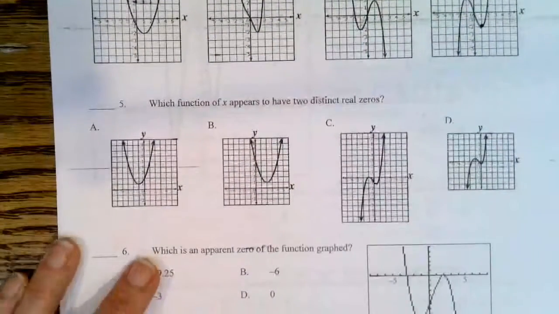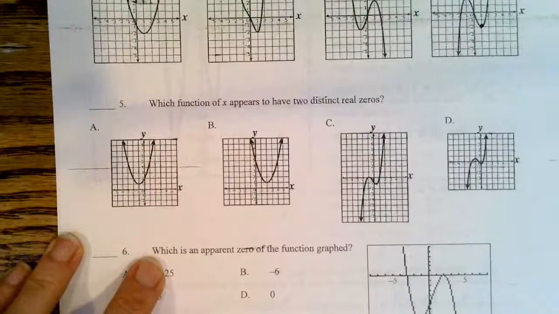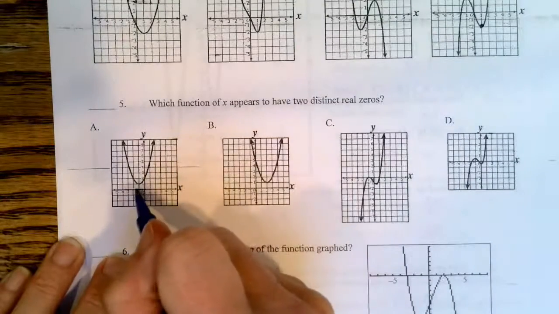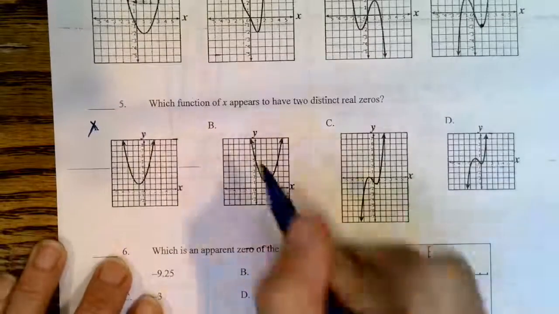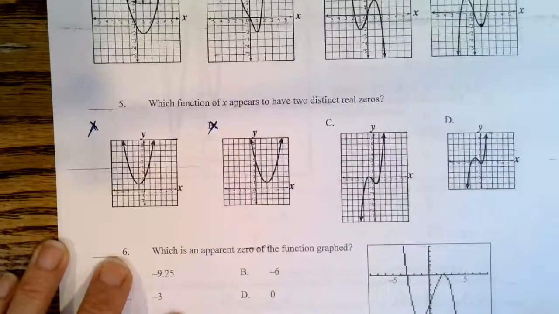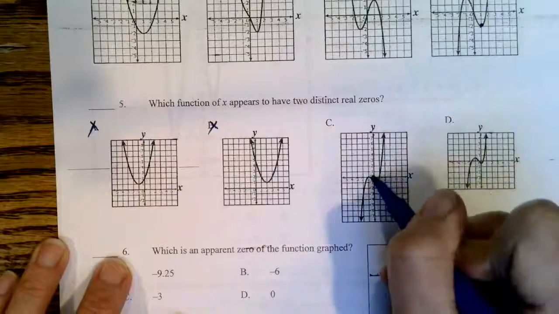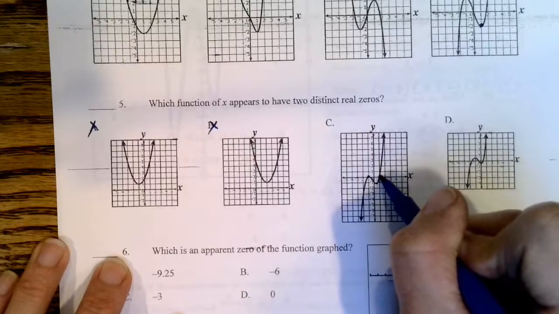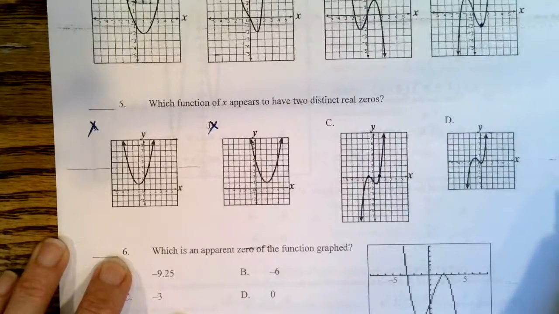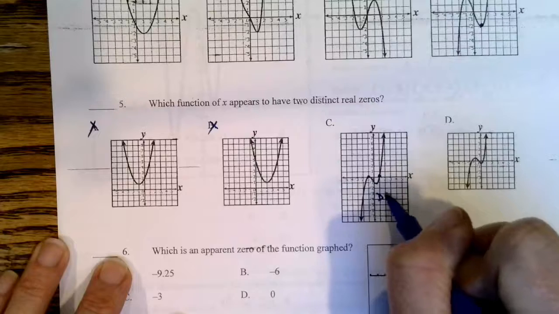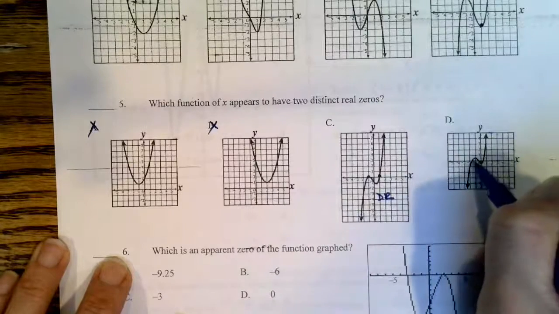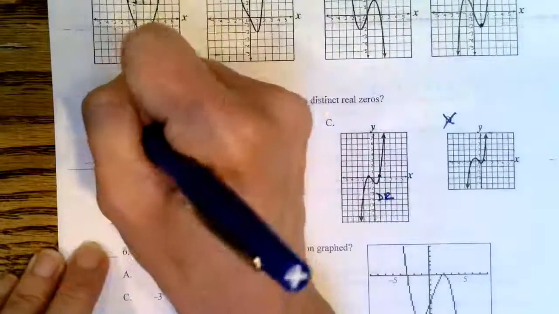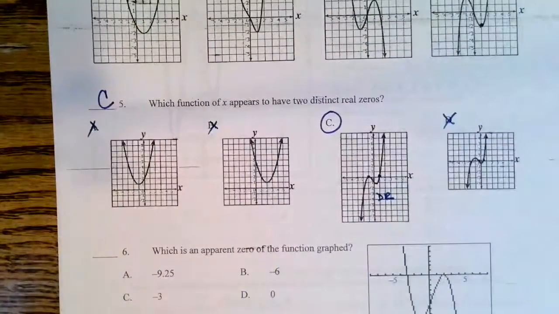All right, which function of x appears to have two distinct real zeros? So this is imaginary, it never crosses the axis. This is imaginary, it never crosses the axis. Here, if I have a 0 here and a 0 there, that's going to be two roots. This one's going to have a double root. Let's look at this one, it has 1, 2, 3, so that's going to leave me with C as my answer.